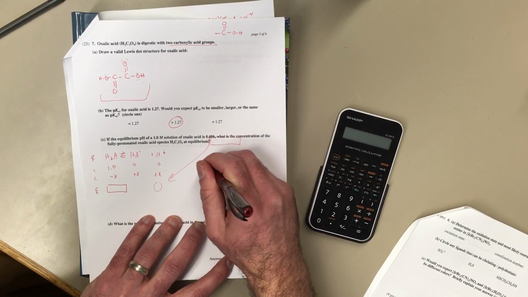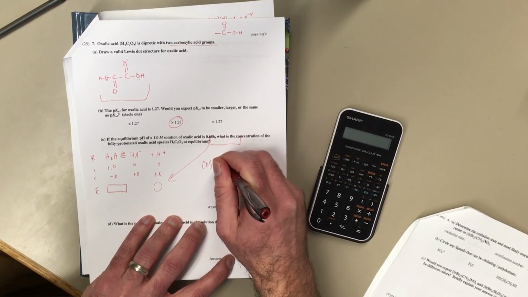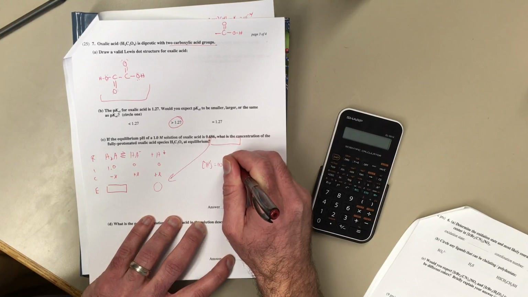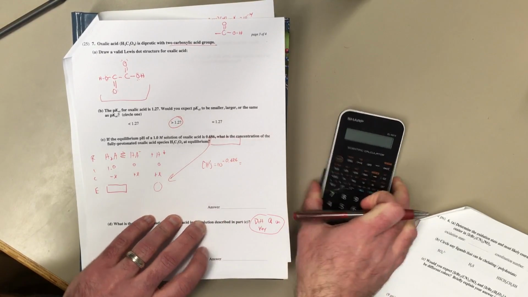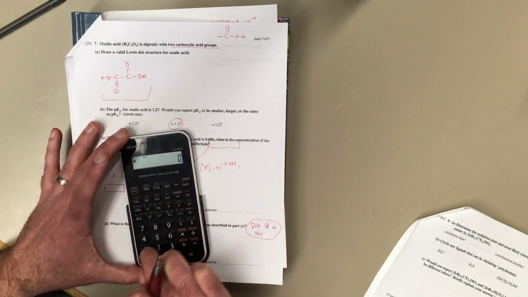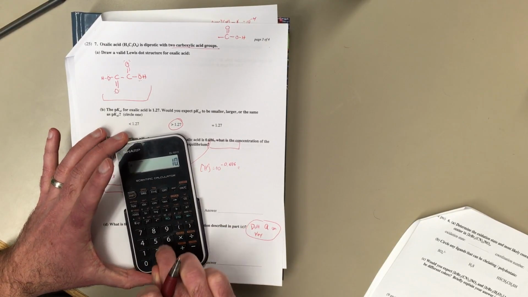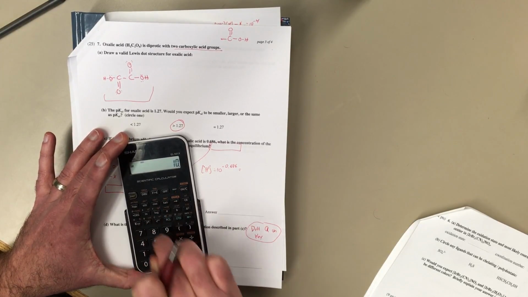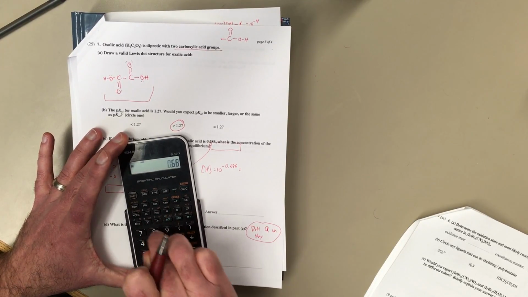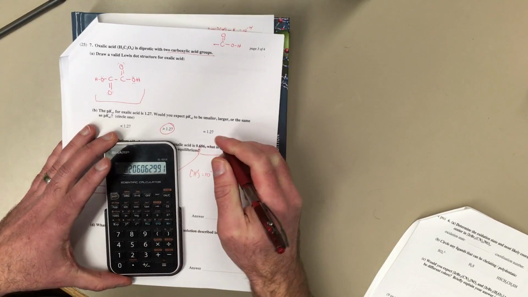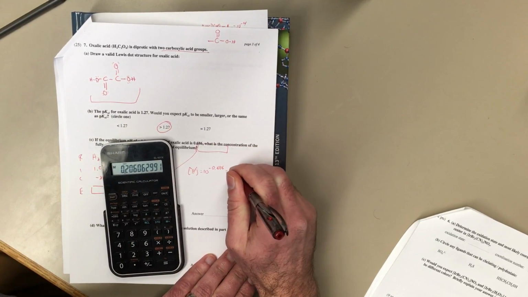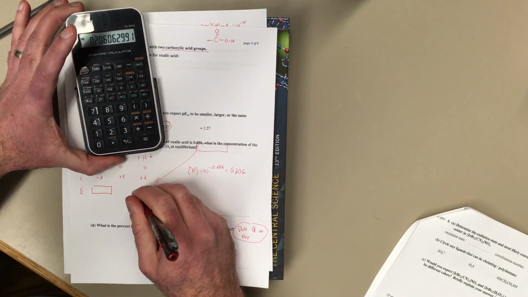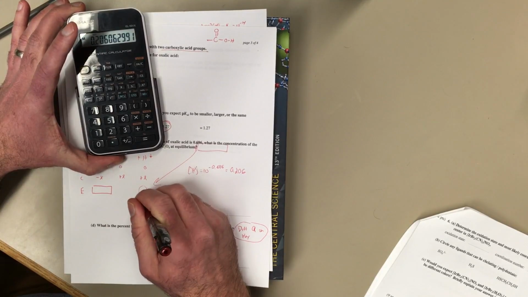So again, the concentration of H plus is going to be 10 to the minus pH, which is 10 to the minus 0.686. On the calculator, 10^x, minus 0.686, and that concentration will be 0.206. And so that goes in here.